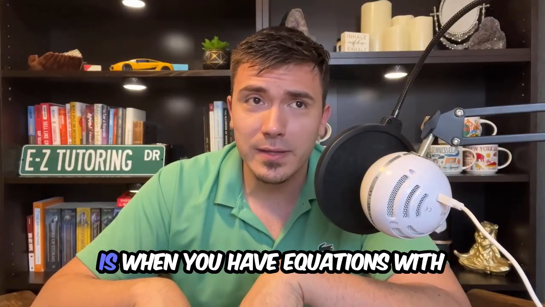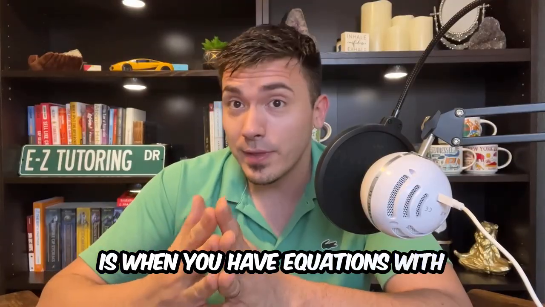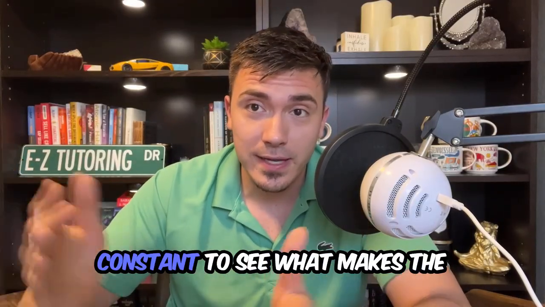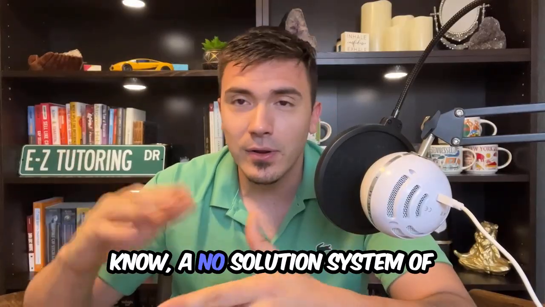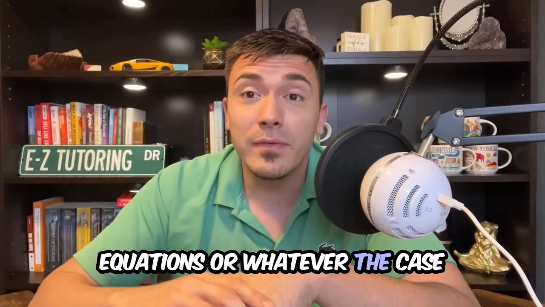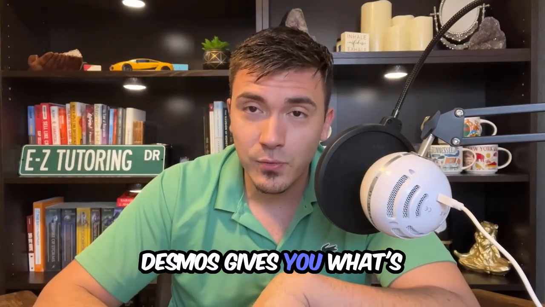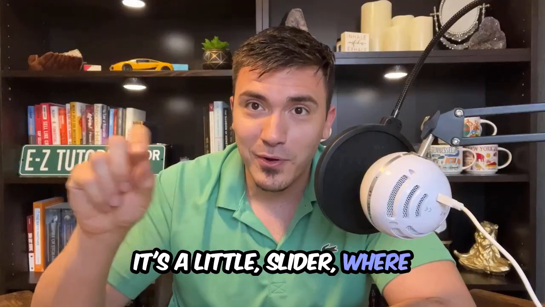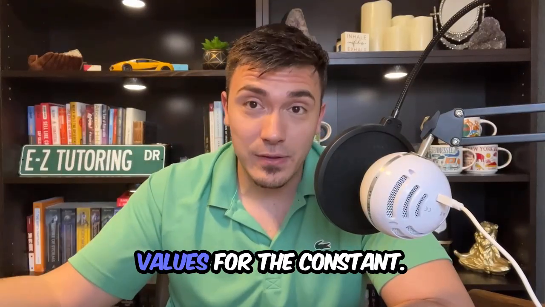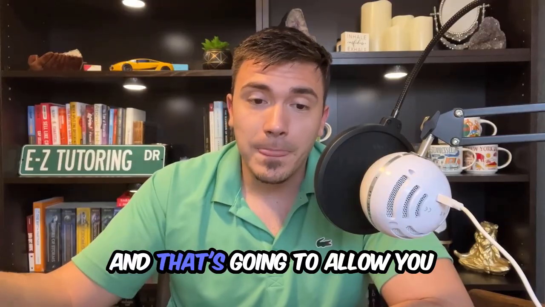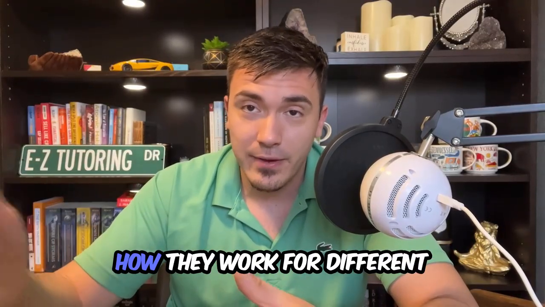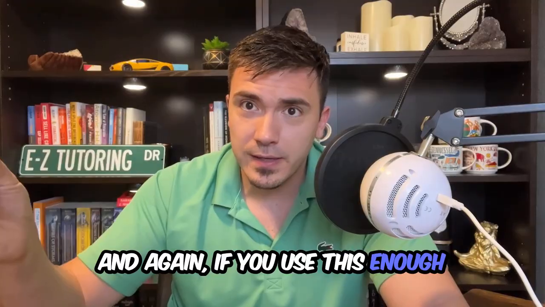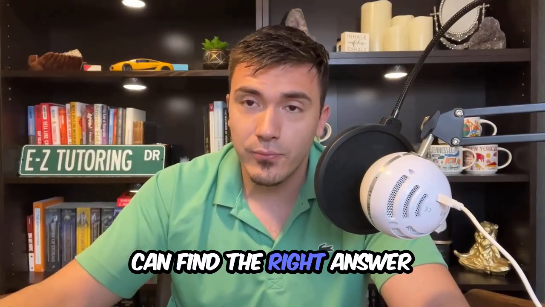Another really, really common one is when you have equations with constants in there, and you need to test different values for the constant to see what makes the equation work, whether it be a no solution system of equations or whatever the case may be. Desmos gives you what's called sliders. It's a little slider where you can drag it and test different values for the constant. And that's going to allow you to see how the graphs operate and how they work for different values for that constant.